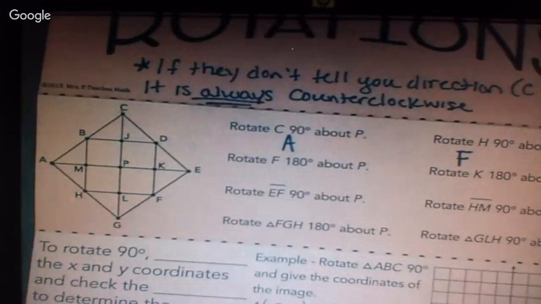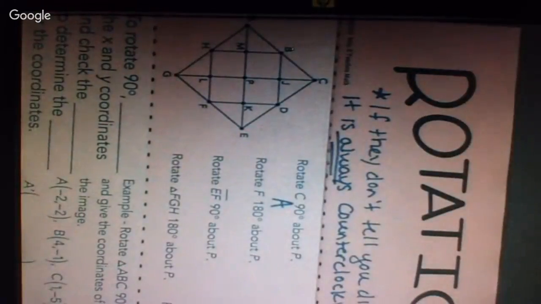But it's still counterclockwise. I understand. I totally get where you're going here, because they're like, F is to the right of it. I understand that. But when I'm rotating, hold on. If H started here, and I rotated, where would you tell me it would go 90 degrees? To the right.